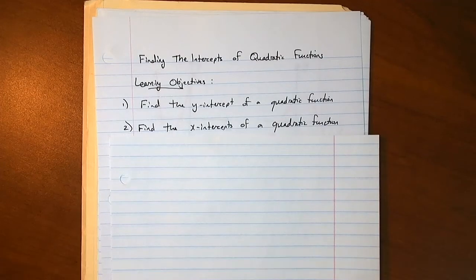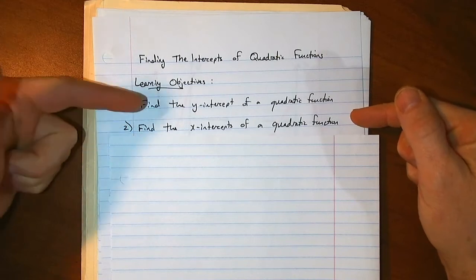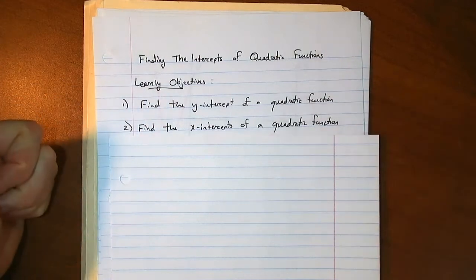Okay, so with that said, let's just jump right into our learning objectives and talk about what we're going to do in this particular video. So you can see that what we're talking about in this video is how to find intercepts, the x and the y intercepts both, for a quadratic function.